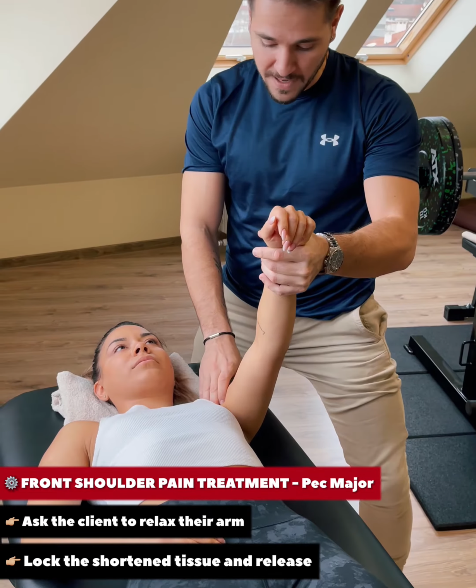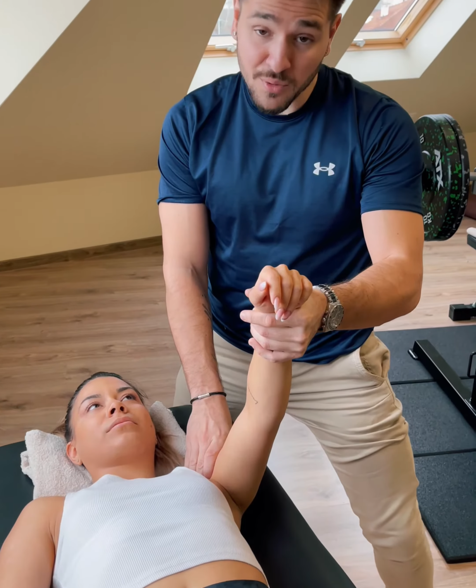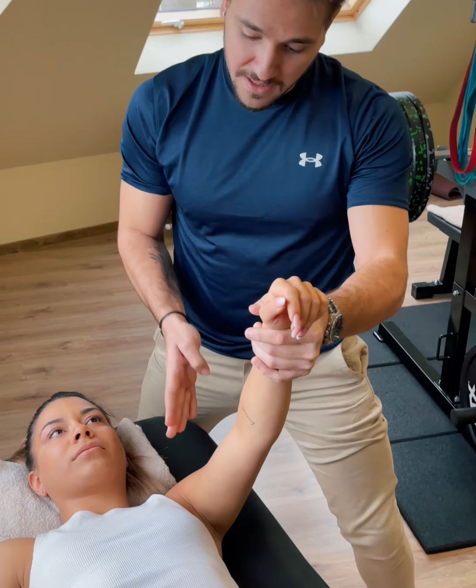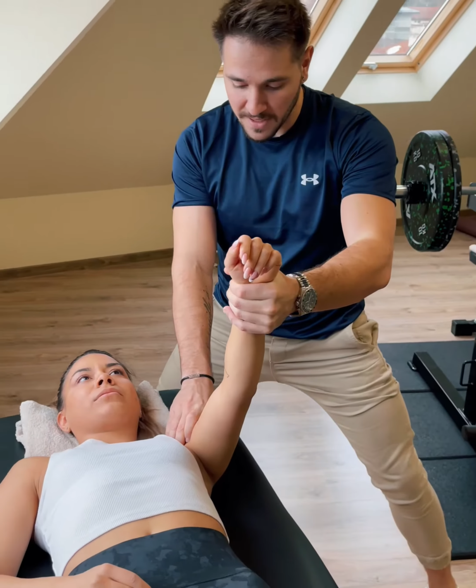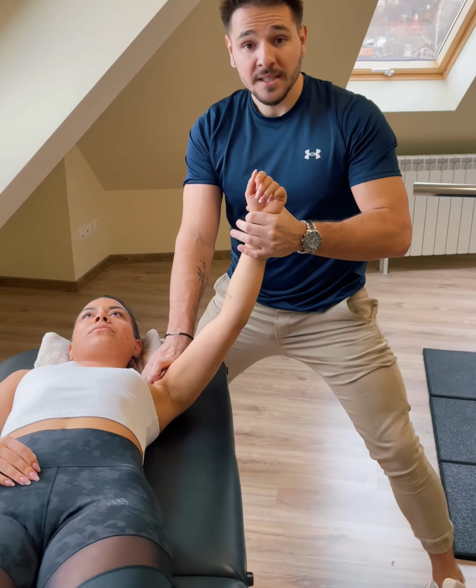From here I'm going to find the tissue in the muscle, sink deep with my fingers, and I'm also sinking towards the origin, which is essentially the sternum and the ribs there. I'm going to essentially mobilize the tissue of the pec major and increase the range of the muscle.